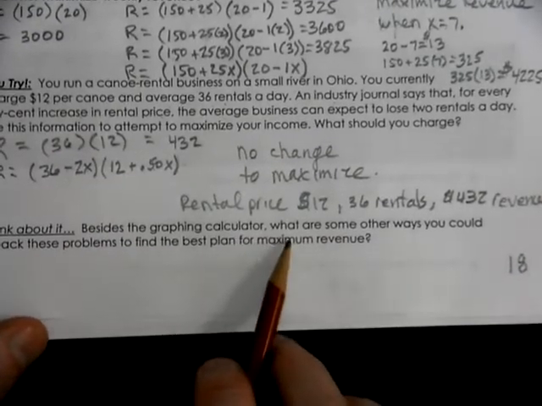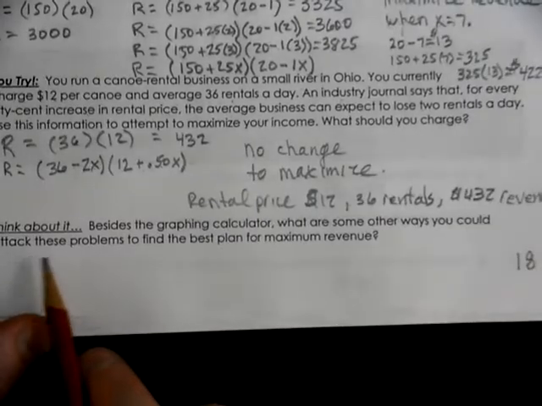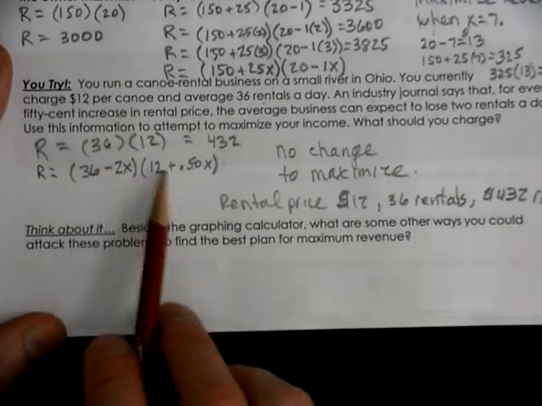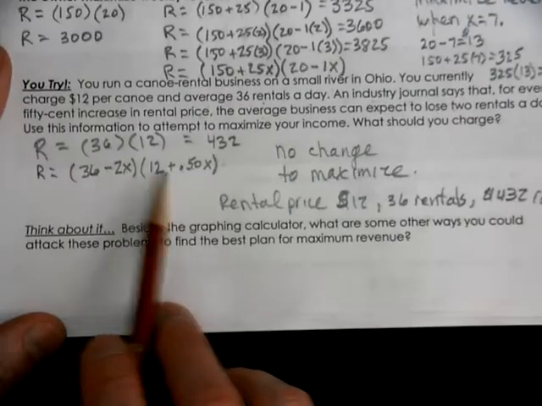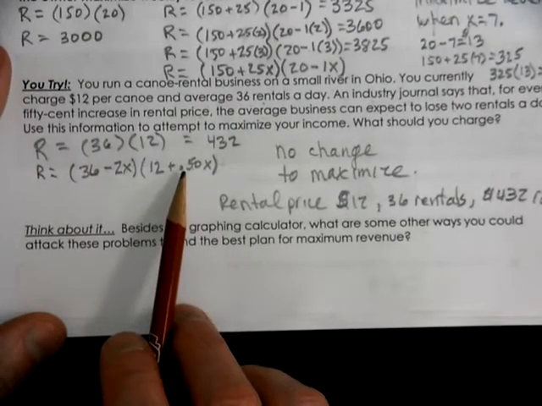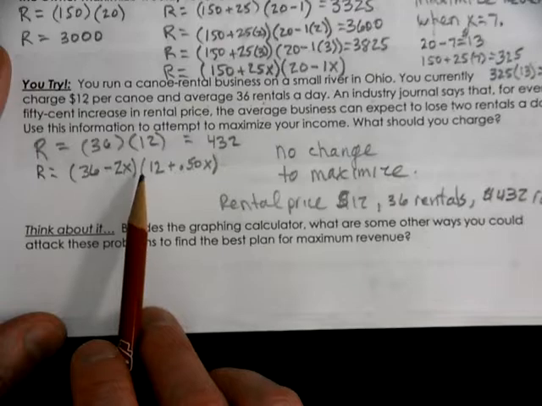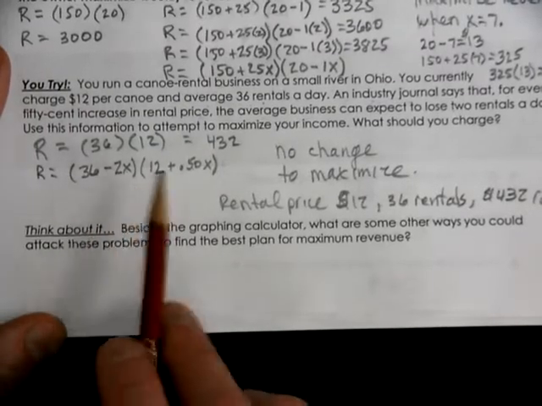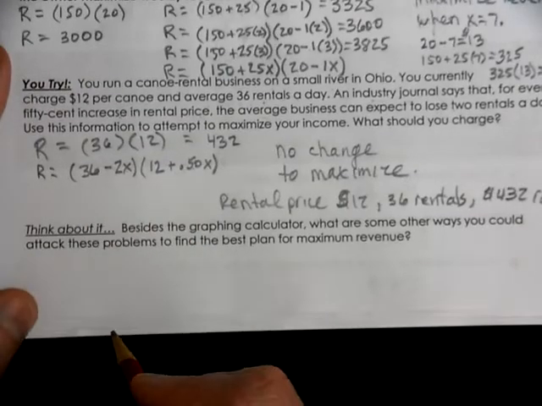Besides a graphing calculator, what are some of the other ways we could attack these problems? Well, we know that this is an intercept form, so we could FOIL it together to put it into standard form. We could use standard form, but it would make just as much sense to use intercept form.